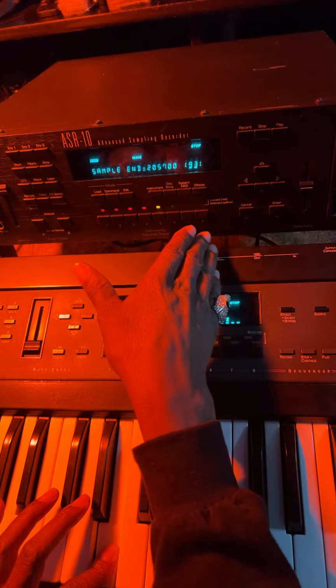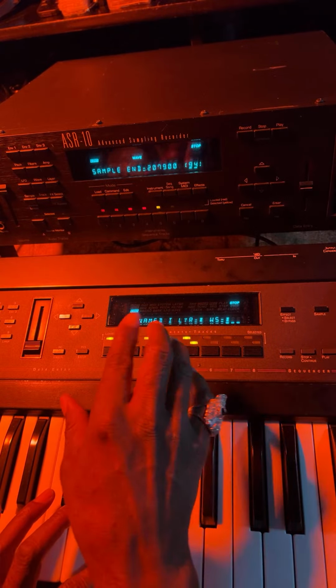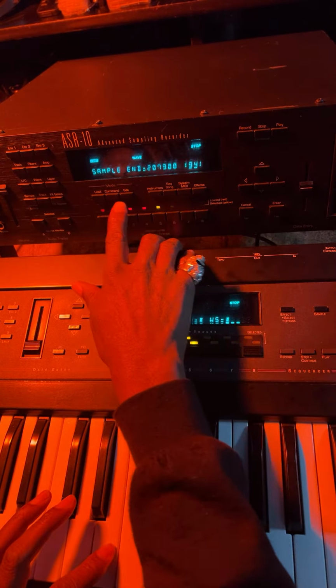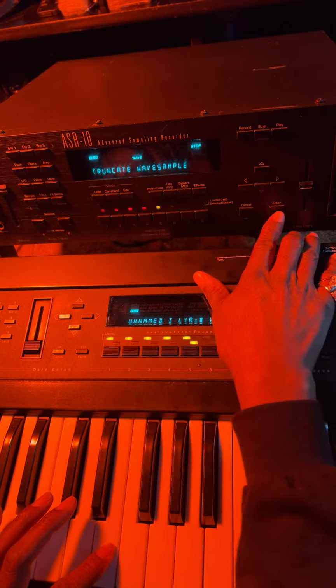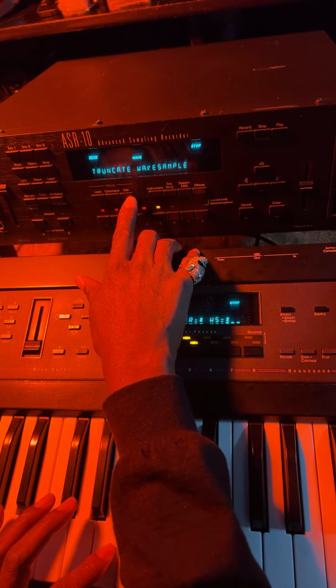That's how you trunk and make sure your shit right. Gotta be tight. I'm gonna get one more little joint. Alright, so now I'm gonna truncate that. I'm gonna truncate that shit right there. We should be good. We should.